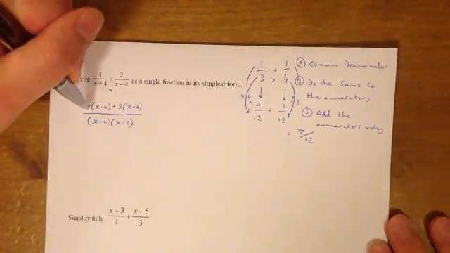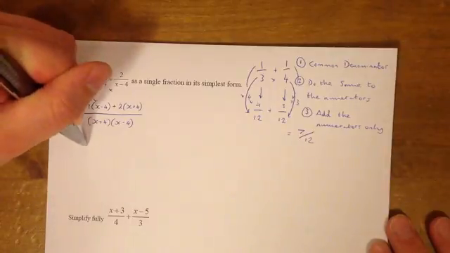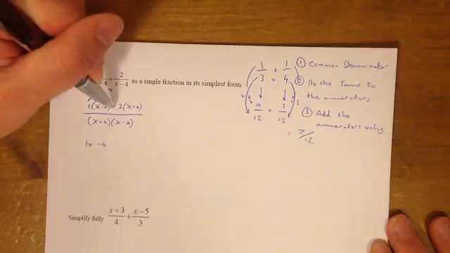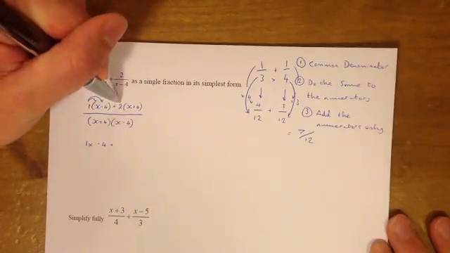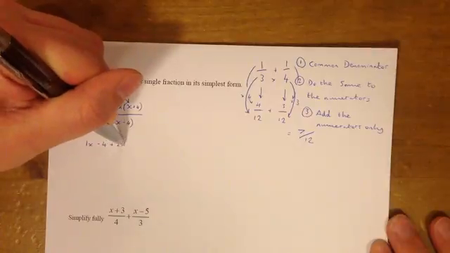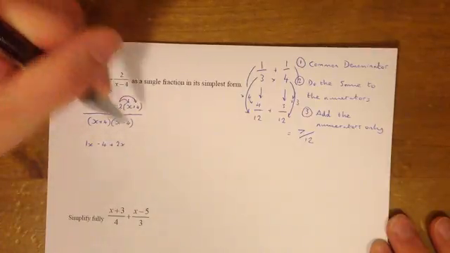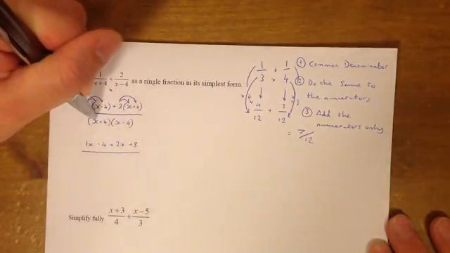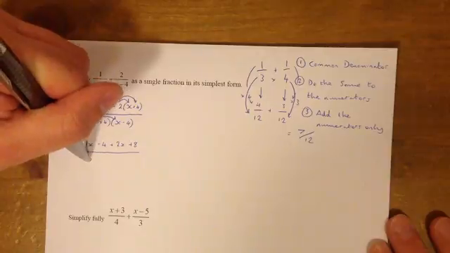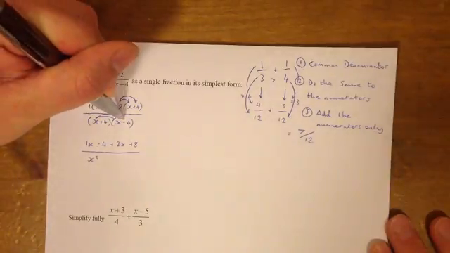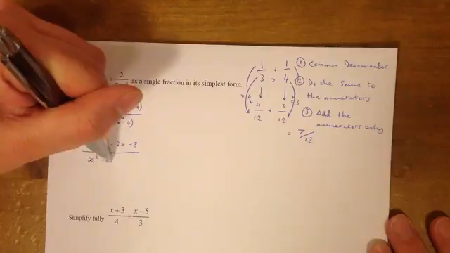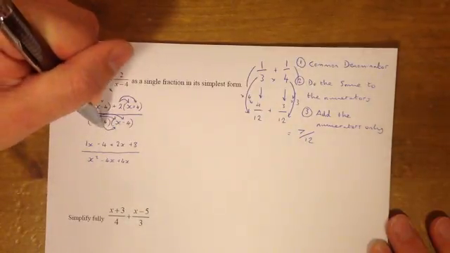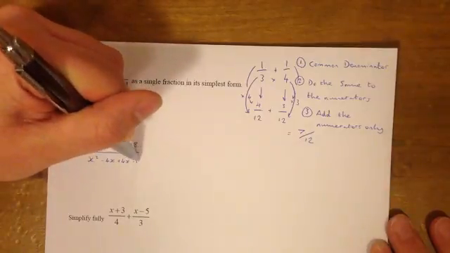So let's go through this then. One lot of x is 1x. One lot of negative 4 is negative 4. Then we have our plus sign here. 2 lots of x is 2x. 2 lots of 4 is 8. And then on the bottom I've got a quadratic expansion. x multiplied by x is x squared. x multiplied by minus 4 is minus 4x. 4 multiplied by x is plus 4x. And 4 multiplied by minus 4 is minus 16.